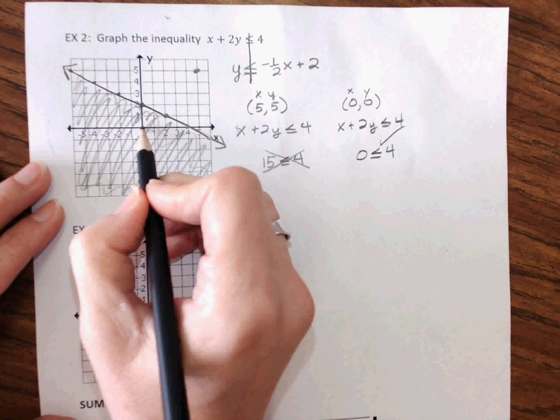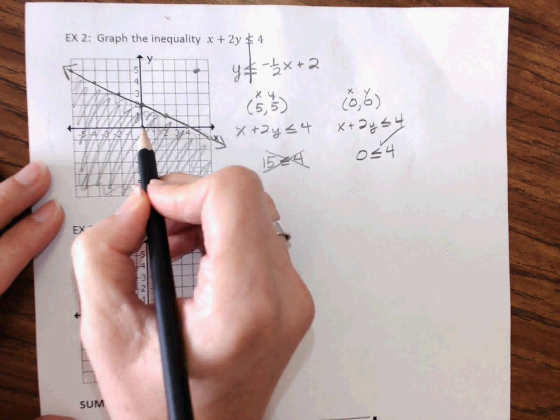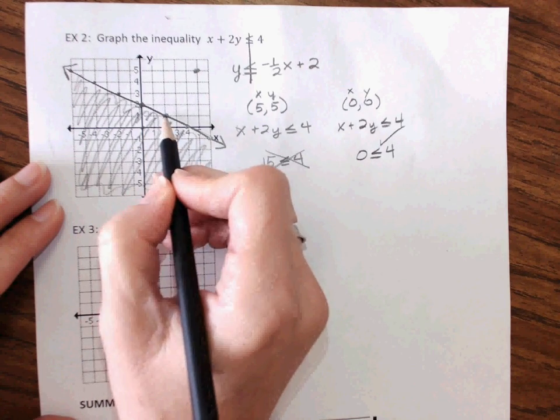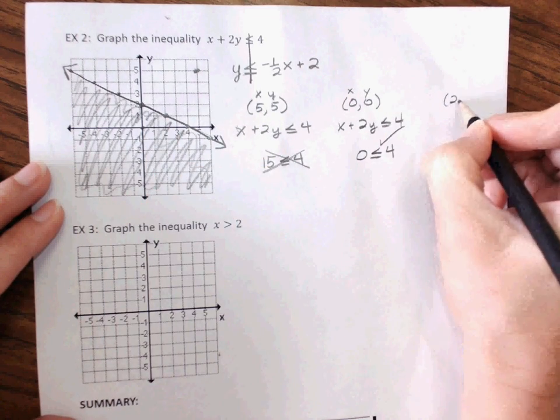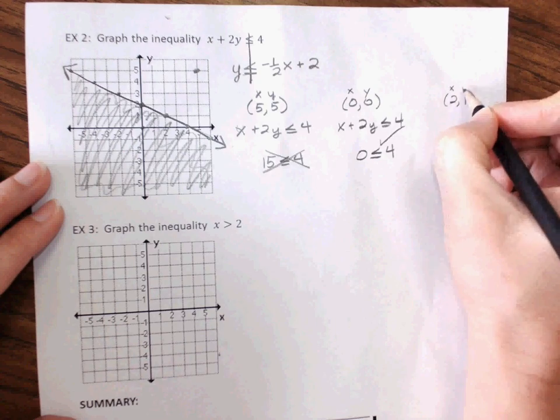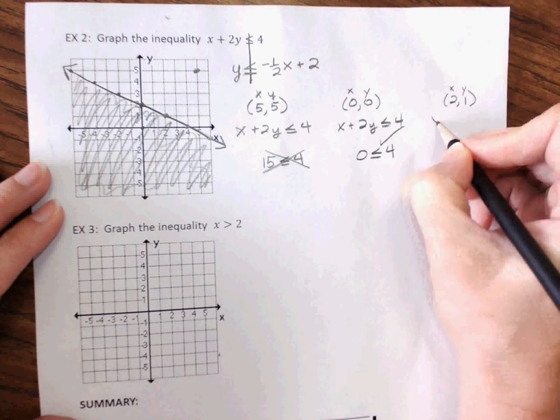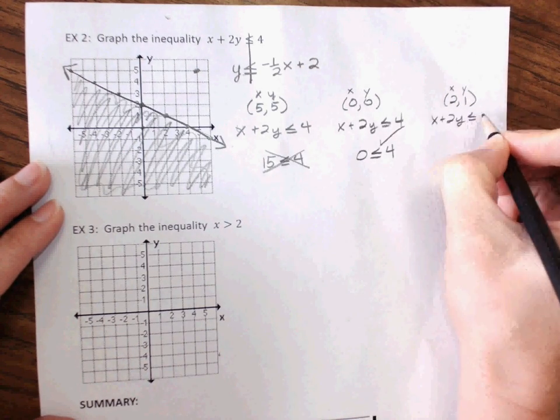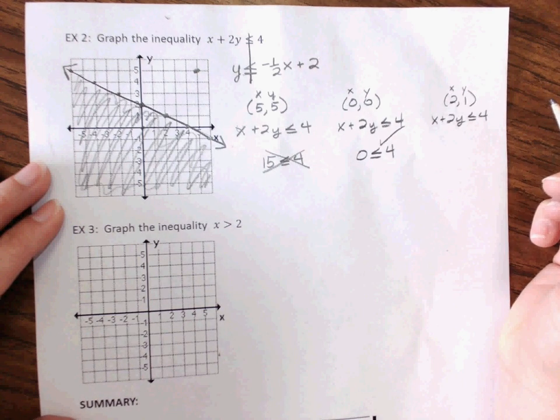Now, last one I'm going to pick is a point on the line. So I'm going to pick the point, let's just pick the point 2, 1. That's on the line. So here's the point 2, 1. That's my x, that's my y. Go ahead and plug those again into the inequality and see what you get.